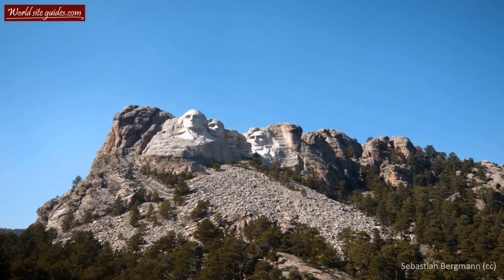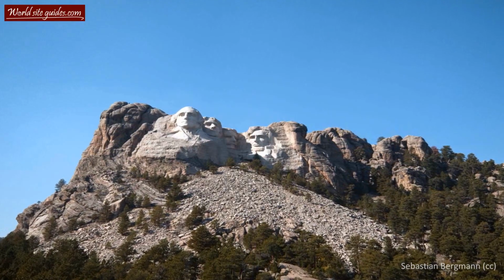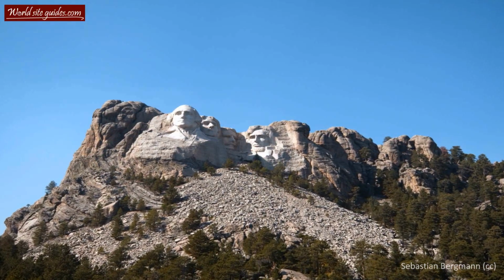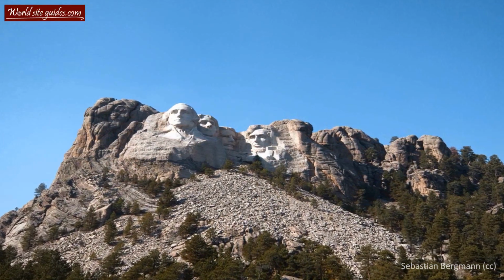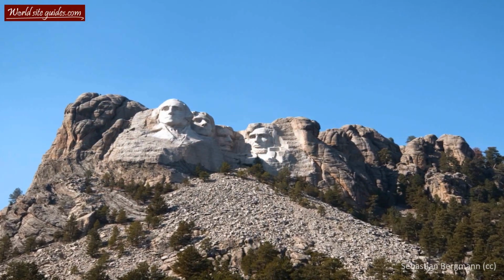Welcome to the classic Mount Rushmore National Memorial. The memorial shows 4 US presidents who all played key roles in the first 150 years of the history of the United States.